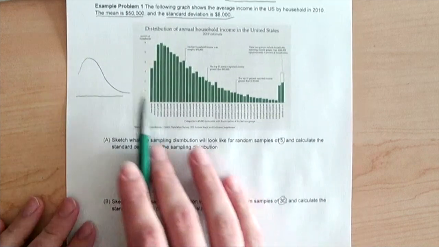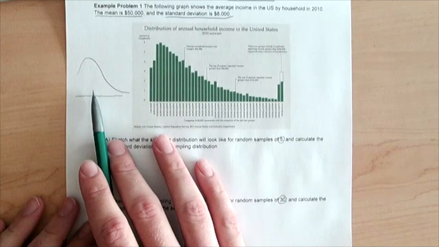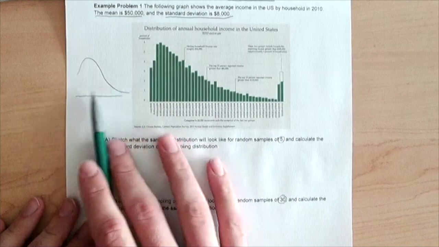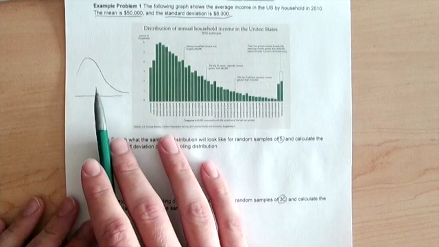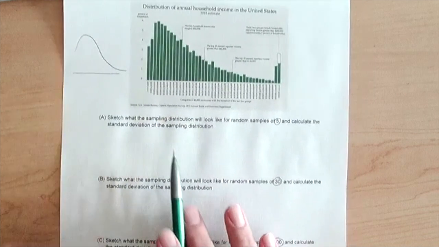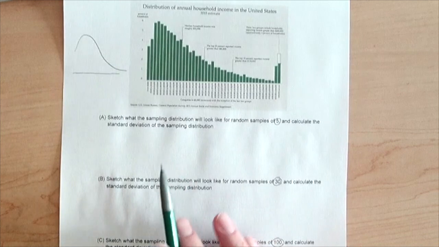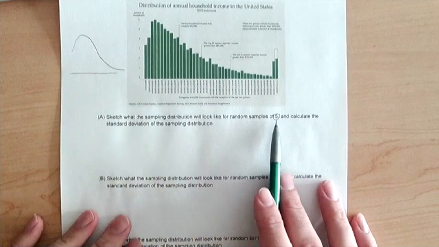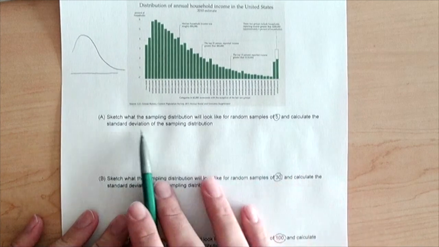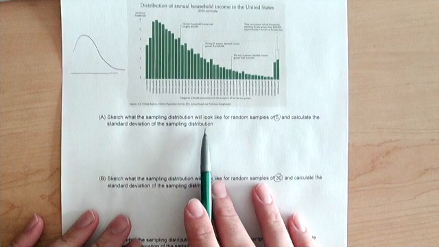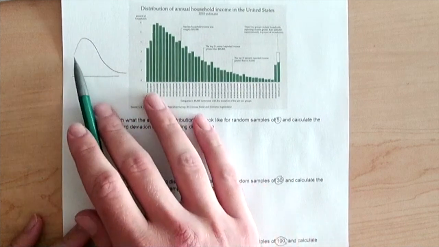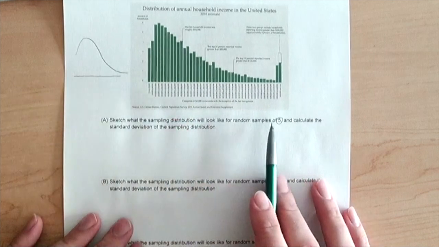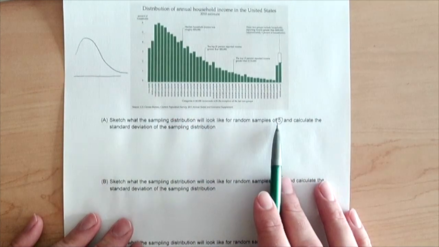So again, you can think of just collecting data as taking a bunch of individual samples, right? Or a bunch of people as a sample of one. I think this is not going super well, but that's okay. For A, it says sketch what the sampling distribution will look like for samples of 5 and calculate the standard deviation of the sampling distribution. So think that this is what happens if you have samples of 1, right? You're just collecting data. But let's talk about what happens if you collect random samples of 5.